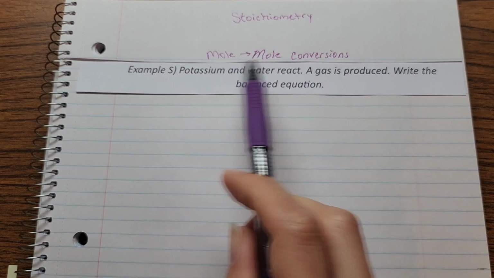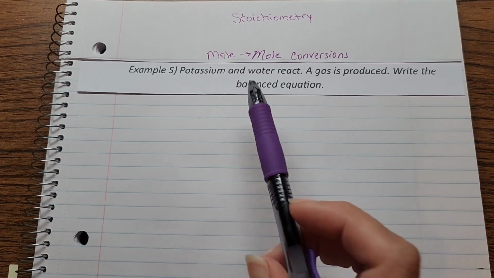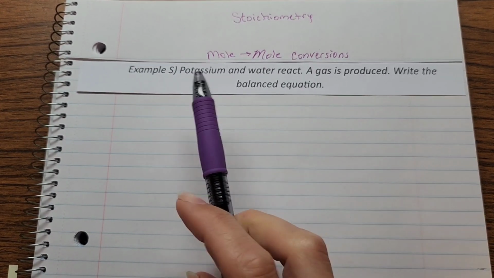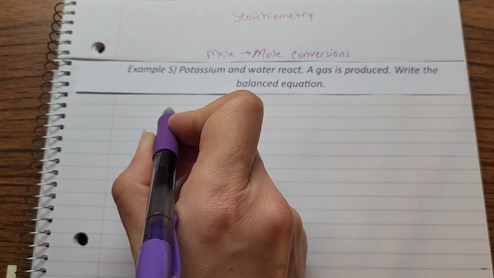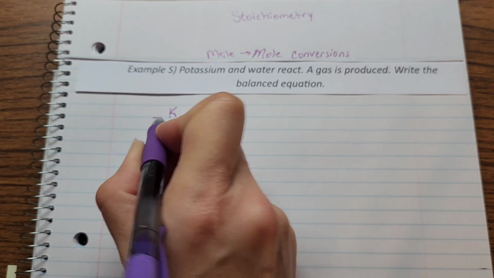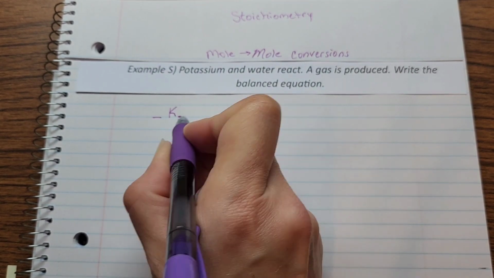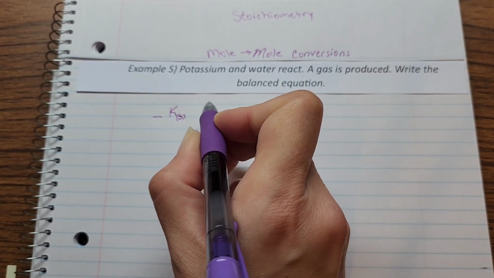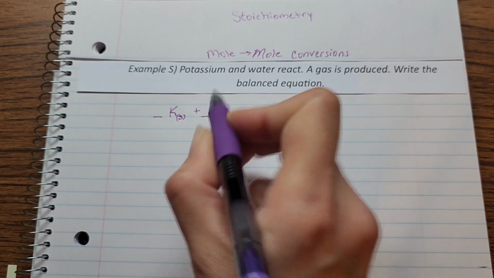This is another mole-to-mole conversion. First, we're going to start by writing the balanced equation. Now, this is going to be a single replacement reaction where potassium and water react. I'll leave a space for my coefficients when I balance this. Potassium is a solid. We aren't worrying much about the states of matter right now, as we've already covered that.